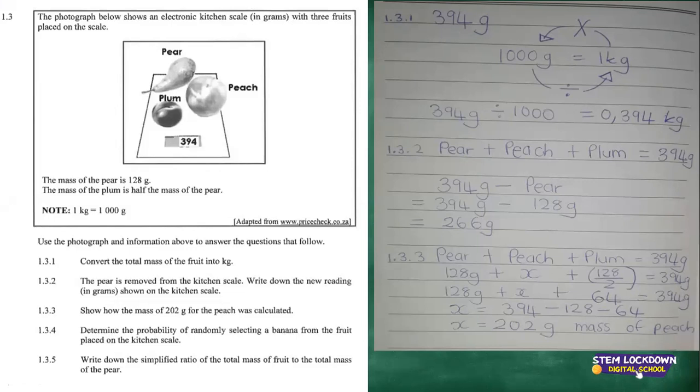So what do we have on the scale? We have the plum, the pear and the peach. The total weight of these 3 fruit together on the scale is 394. Then we are told the mass of the pear is 128 grams, and the mass of the plum is half the mass of the pear. They are also giving you the conversion factor this time: 1 kilogram is equal to 1,000 grams. You should have known that already before the exam. Then we use the photograph and the information to answer the questions that follow.